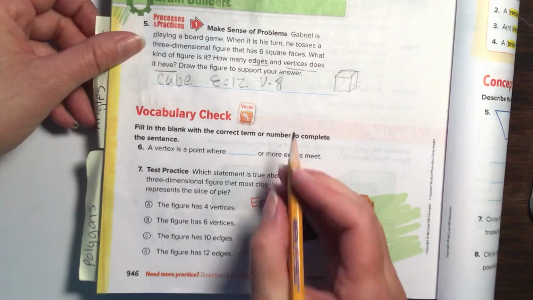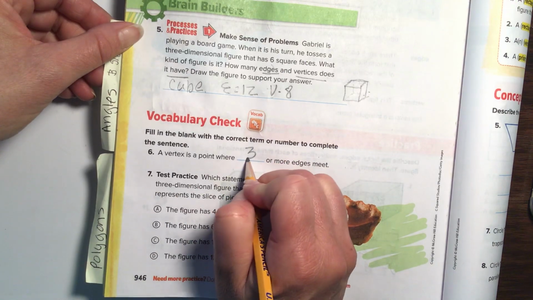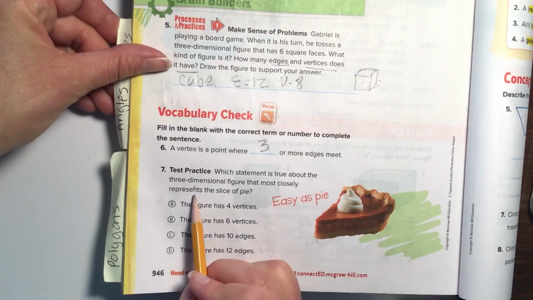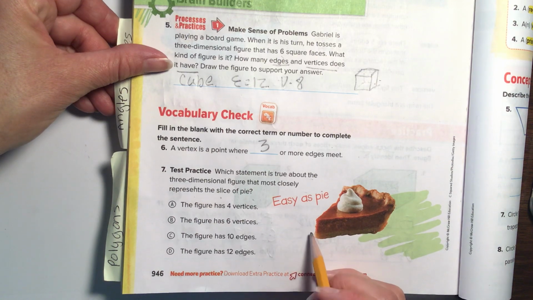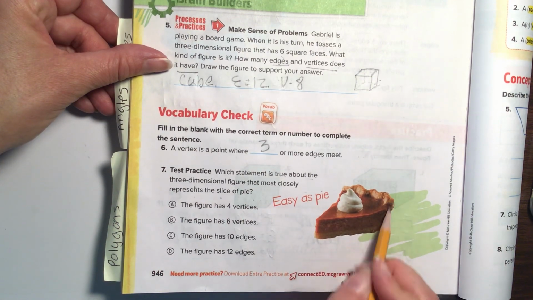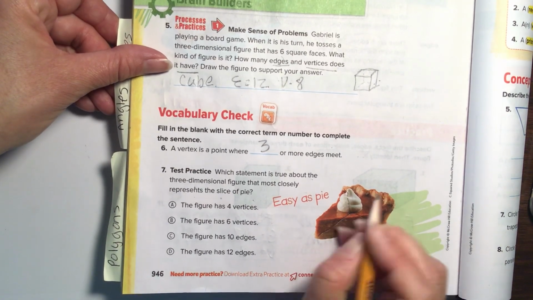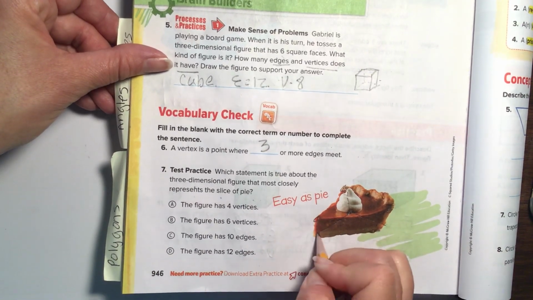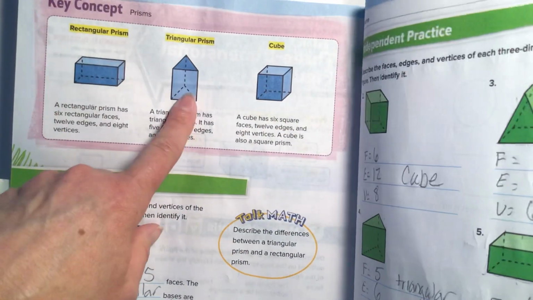Okay, vocabulary check. A vertex is a point where how many edges meet? Yep, 3 edges. Nicely done. Which statement is true about the 3-dimensional figure that most closely represents the slice of pie? Ooh, let's figure this out. The figure has 4 vertices. 1, 2, 3, 4, 5. Nope, because if this comes down like this in the corner, there's a vertice here. So let's count. We have 1, 2, 3, 4, 5, 6. I need something with 6 vertices because that is our fabulous triangular prism piece of pie.